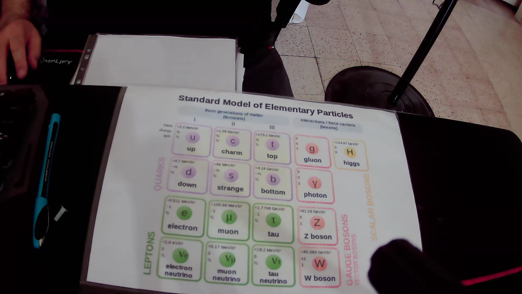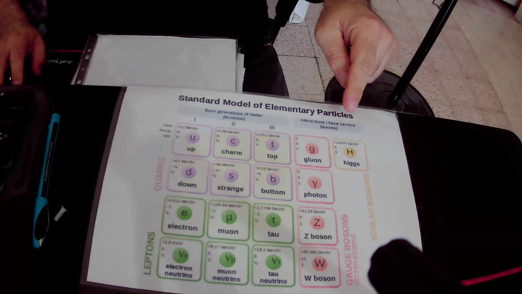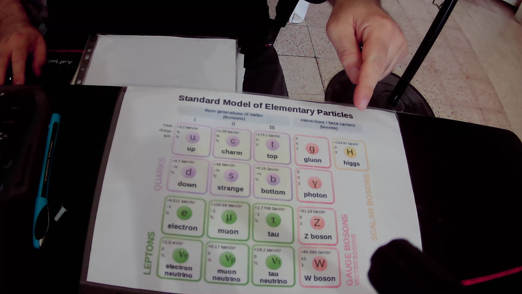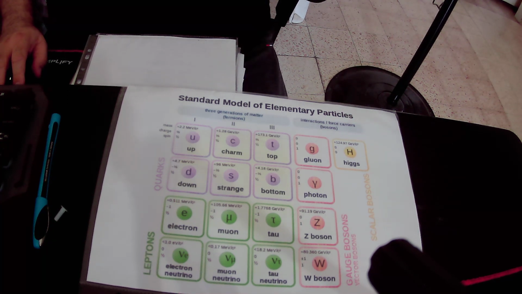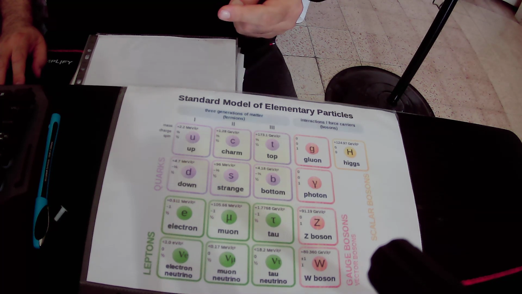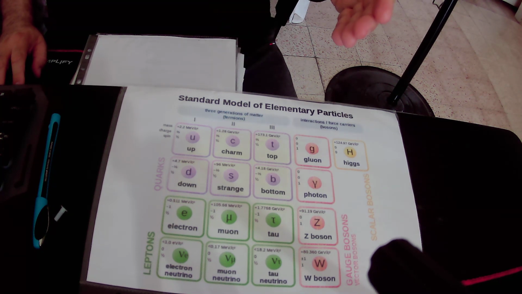Okay, and the 17th elementary particle is boson X. As I've already explained, it gives the other particles their mass, except for the gluon and the photon that have 0 mass, they don't have mass at all.